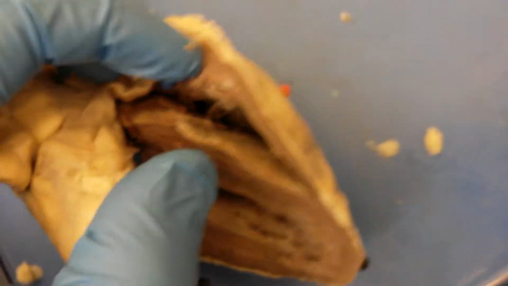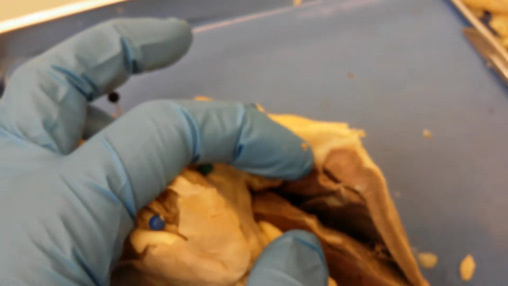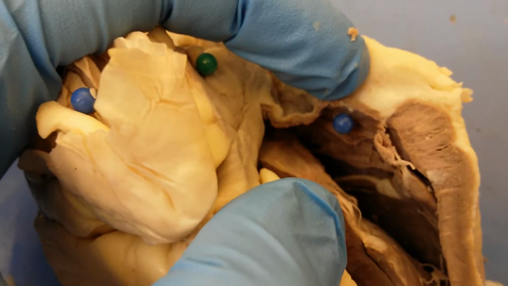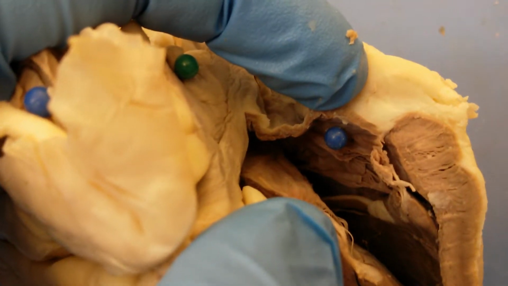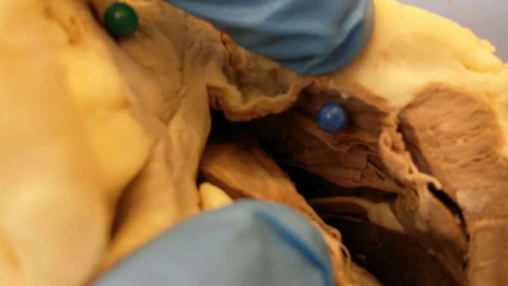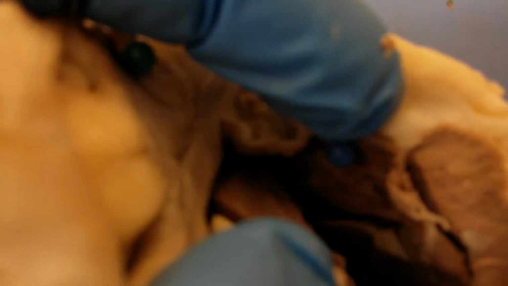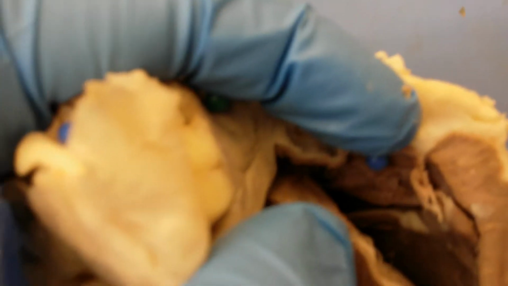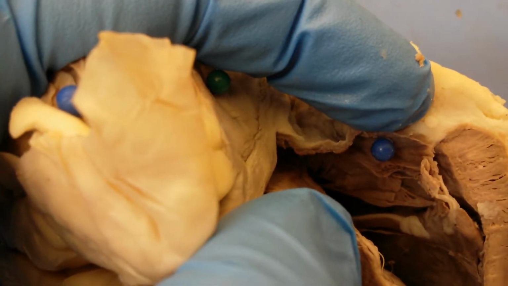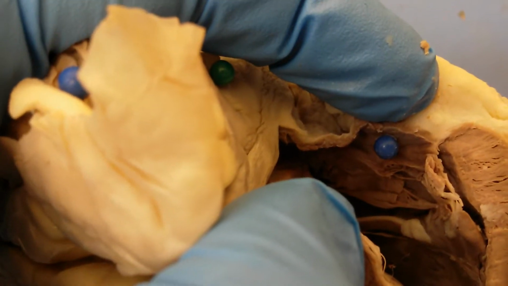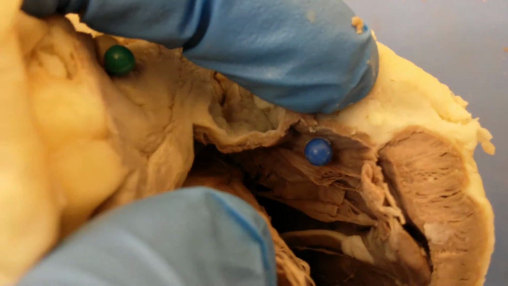Okay, and then if we turn this over to this side, this is looking inside of the right ventricle. You can see inside of the right ventricle, right where that blue pin is, that is the tricuspid valve, right in the middle right now. It's hard to focus.